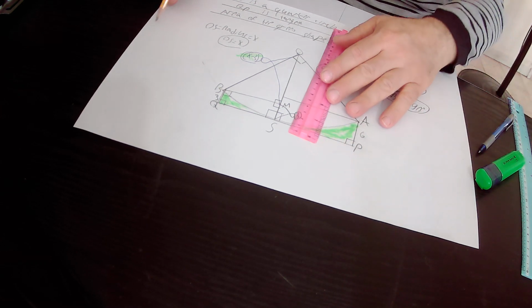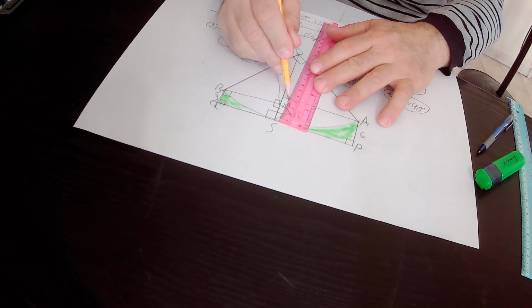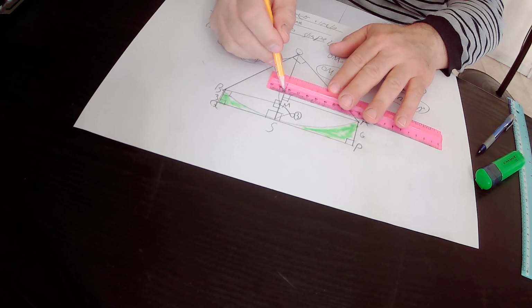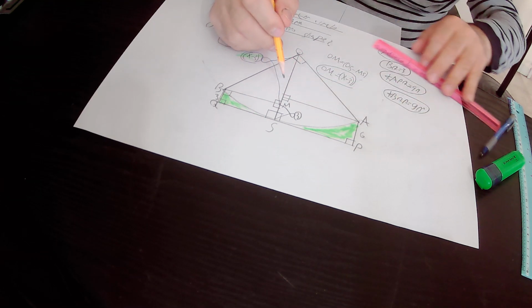This angle equals 90 degrees, and this angle also equals 90 degrees according to our construction.